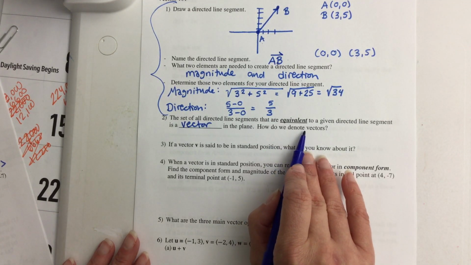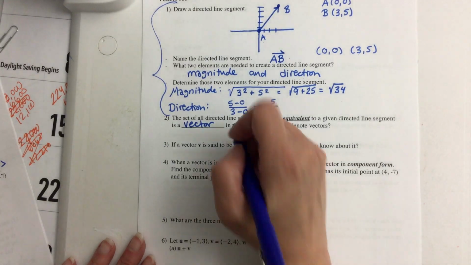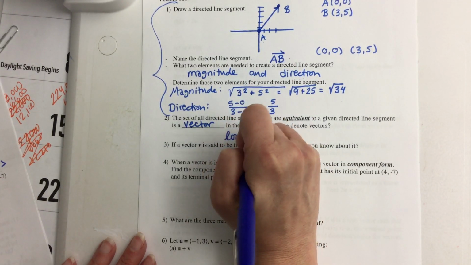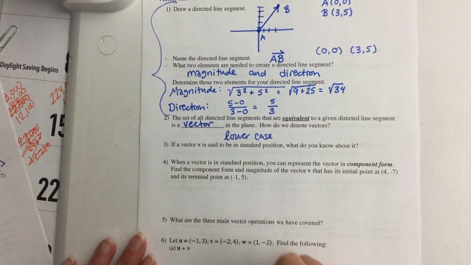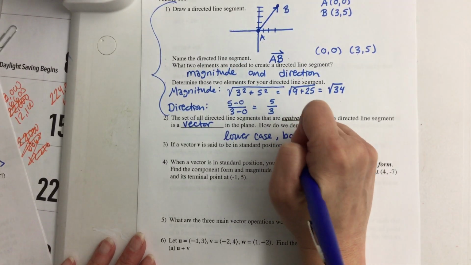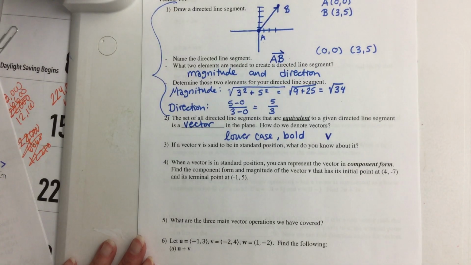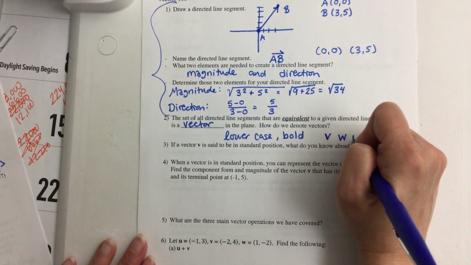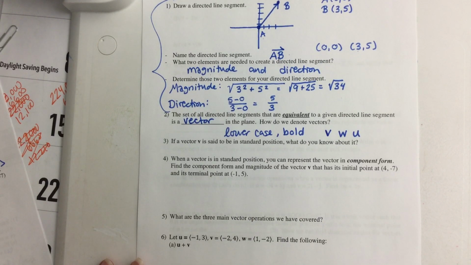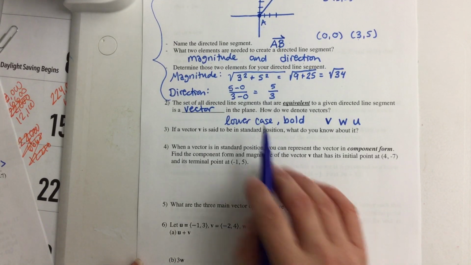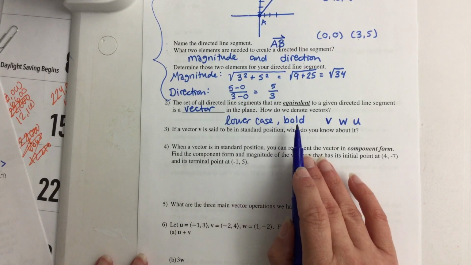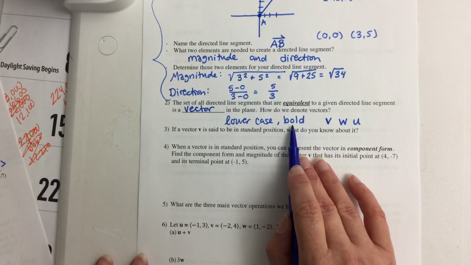How do you denote a vector? You know something is a vector if it is shown as a lowercase value that is also bold print. So like lowercase v bolded, w, often they will use u. So you know that they're talking about a vector if the letter is lowercase and the letters are bold.